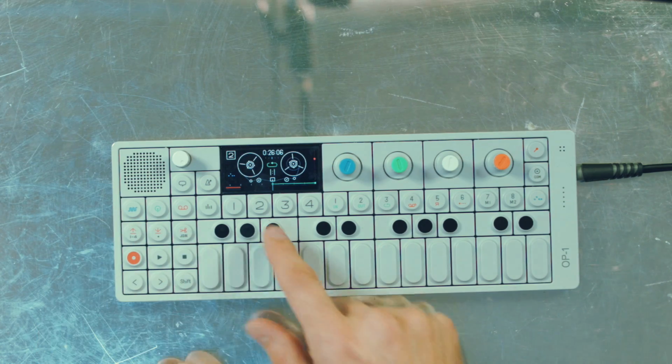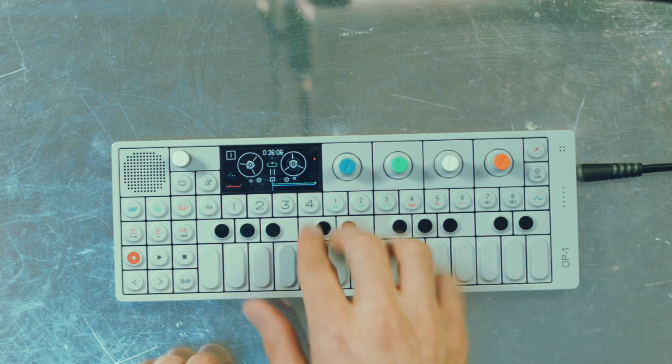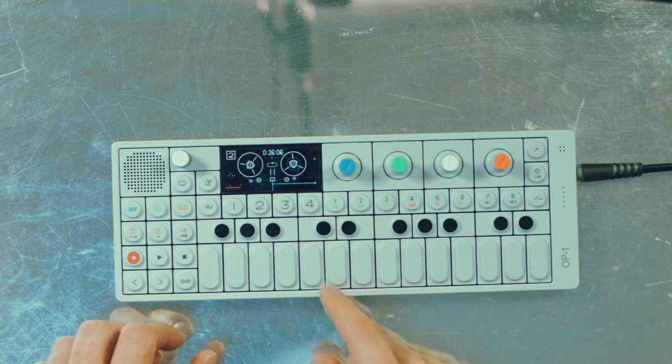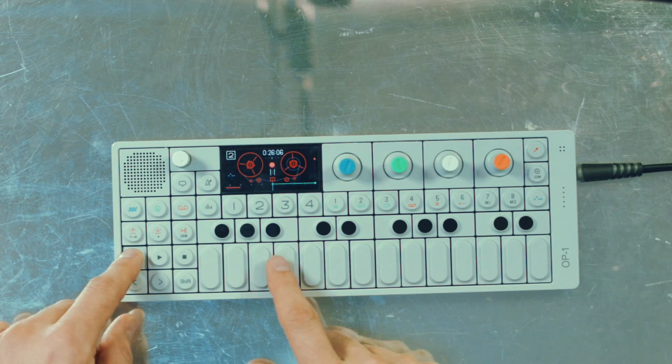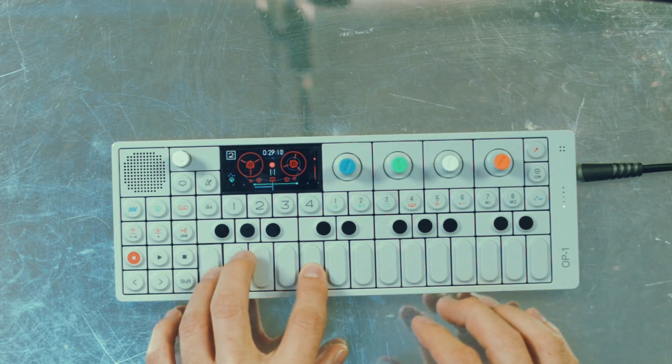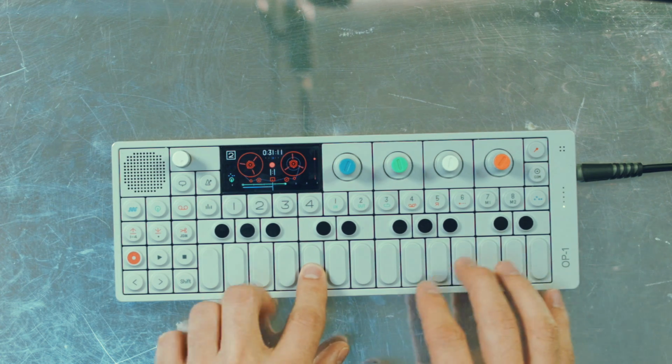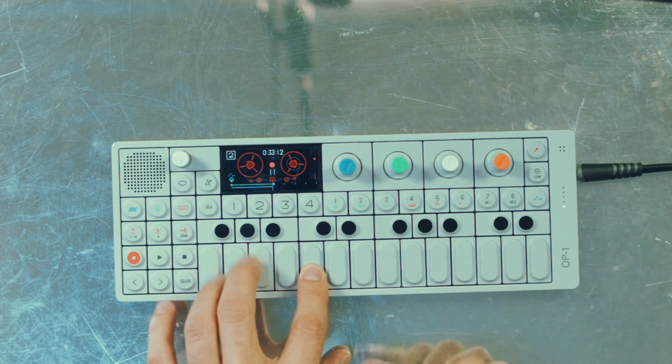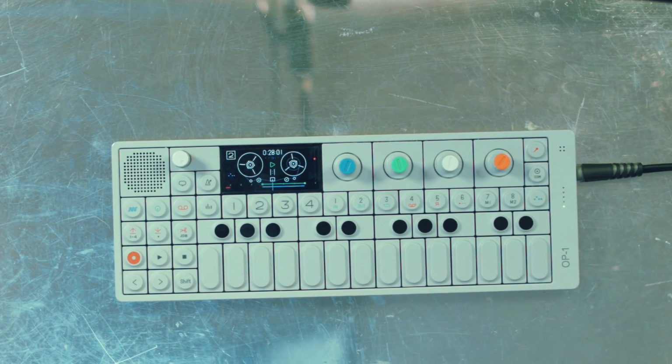Yeah, I like it. Okay, track number 1 has this arpeggio. Track number 2 will have the drums. Rec and play. I'm changing the pitch in real time and play.